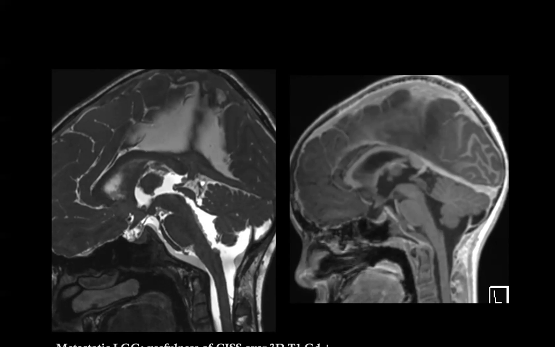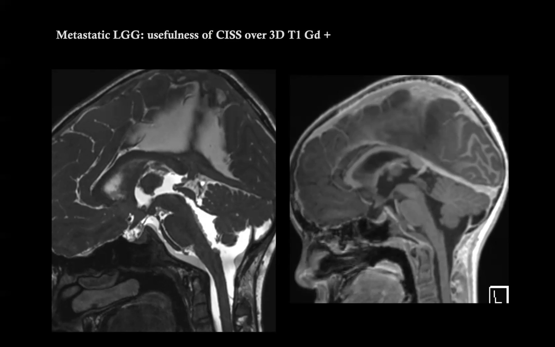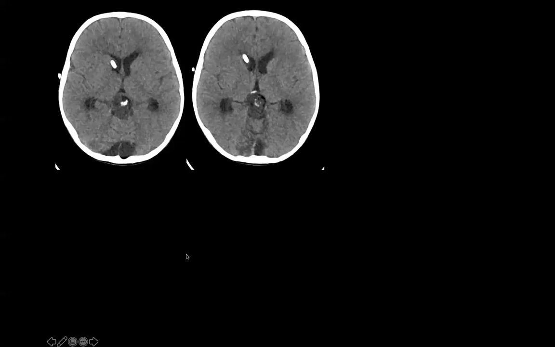So this was a good example of a metastatic low-grade glioma that shows how the cyst is very powerful sometimes over the contrast 3DT1, because sometimes the enhancement is minimal or absent or variable. So this is very useful for midline use every time.